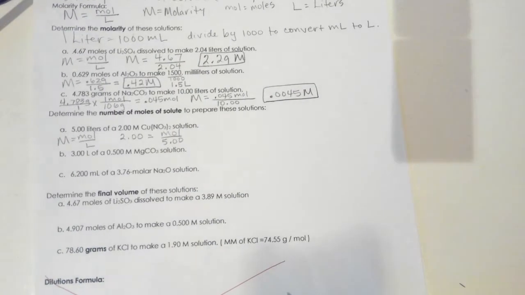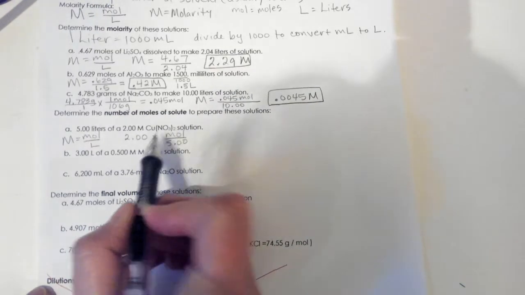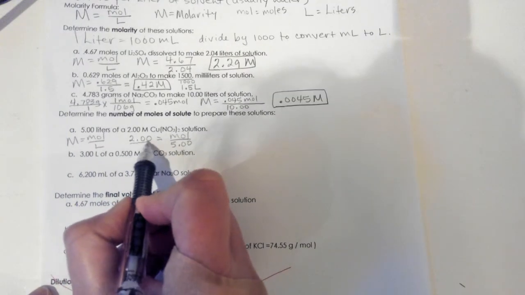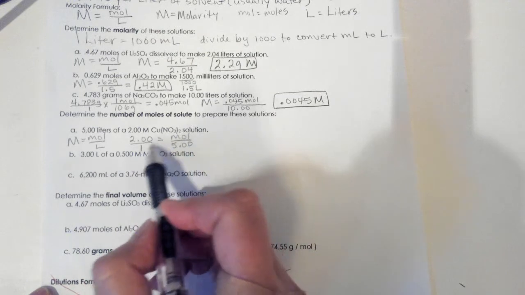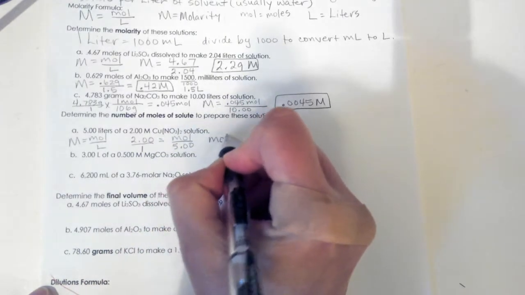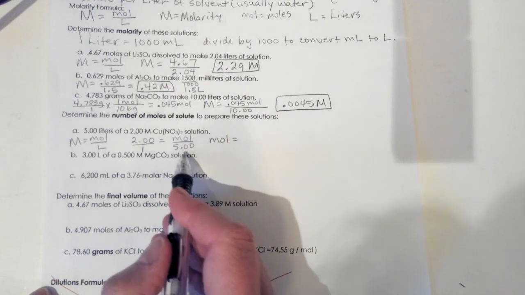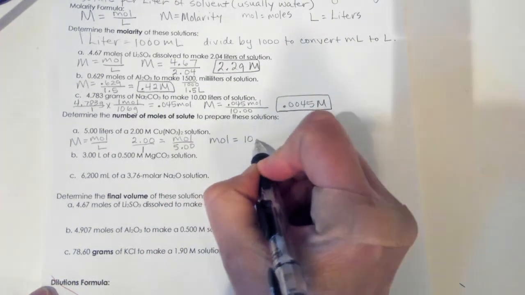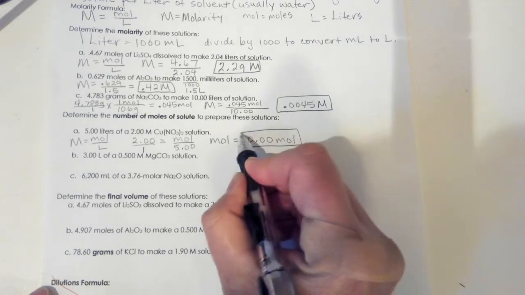So I'm going to do some algebra. This is just cross multiplication across the equal sign. Some students like to put this over 1 as a placeholder. So 1 times mole, so mole equals, and then we're going to cross multiply this way. 2 times 5 is 10. So we have 10 moles.